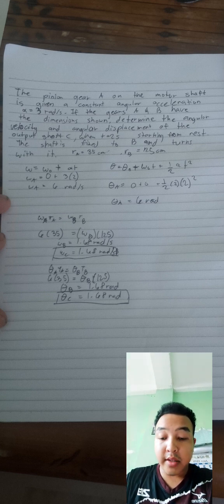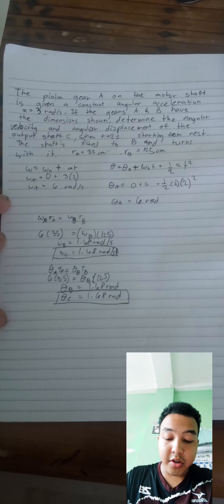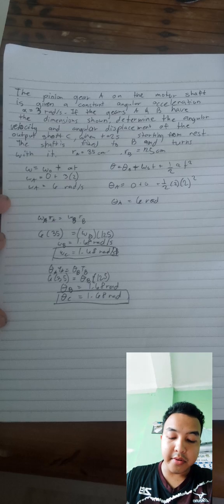Because the shaft is fixed to B and turns with it, we have the same angular velocity for our gear C, which is 1.68 radians per second.